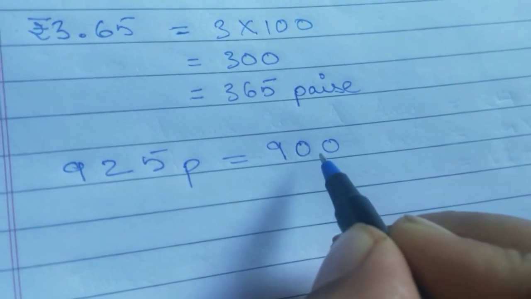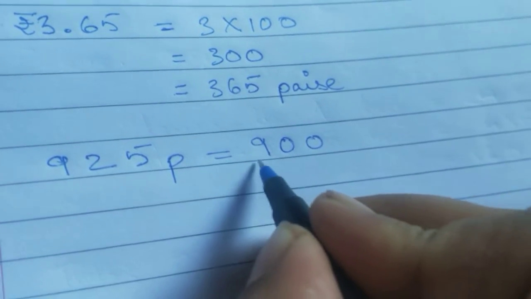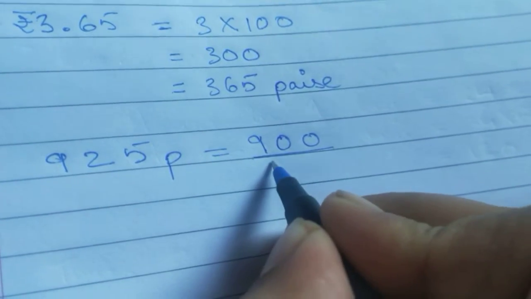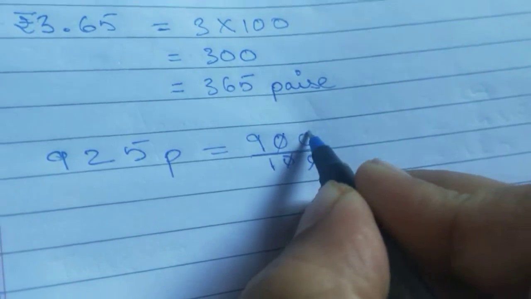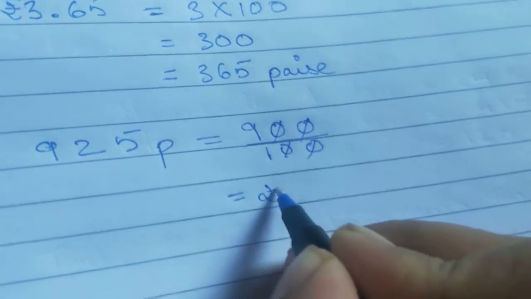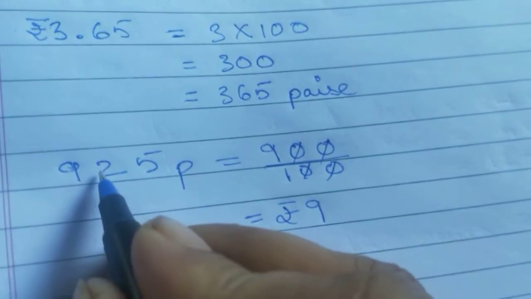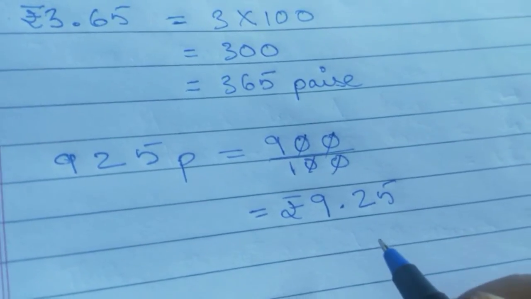So you know that 1 rupee contains 100 paise, so you will divide it by 100. You will get 9 rupees, okay, and you are left with 25 paise, 0.25.